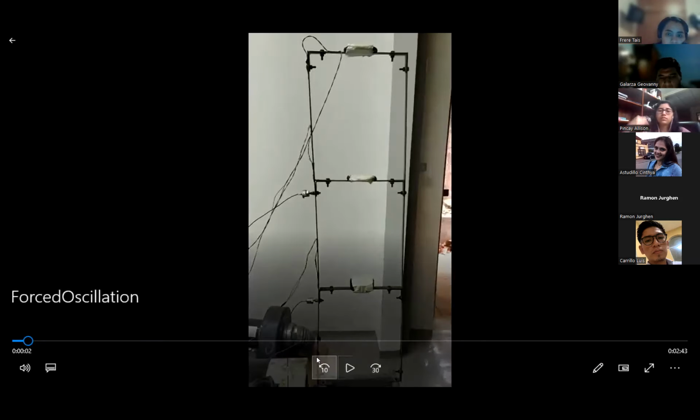And this is the model of the structure, which simulates a 3-story building. So here I have 1, 2, 3 masses. We can change those masses so we can obtain different results. And here we installed 2 accelerometers so we can register the acceleration.